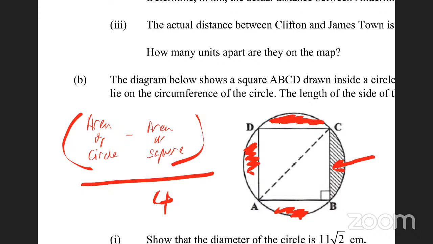Work it out and give 2 decimal places. Area of the circle minus area of the square, all over 4. Right, Ravina got 17.27. So you just substitute in the values that we have, right? 17.27. Good job, Ravina. Anybody else got that?